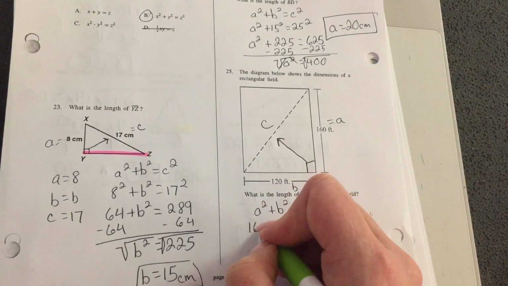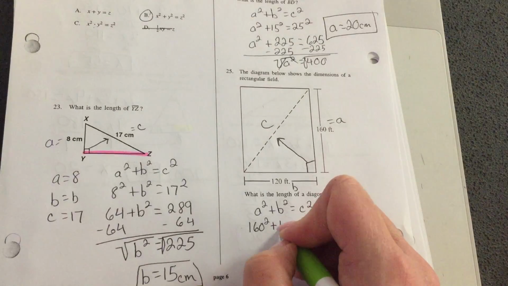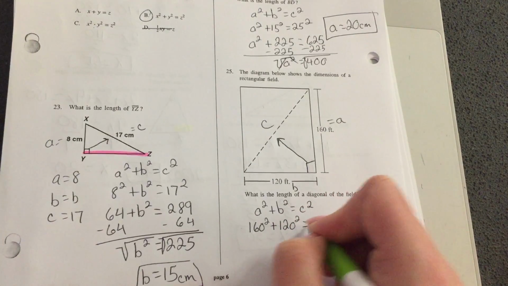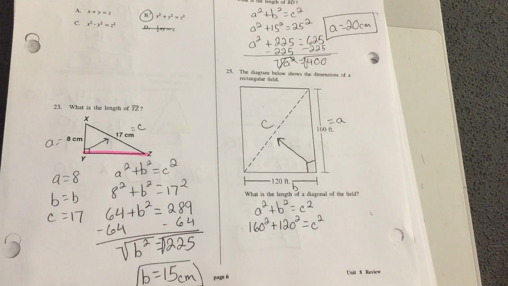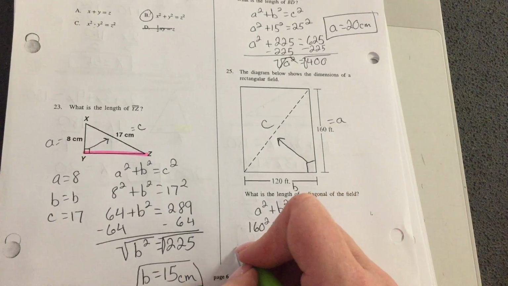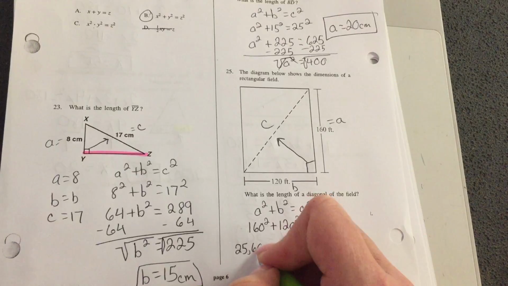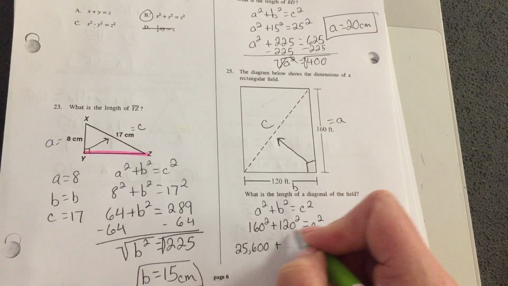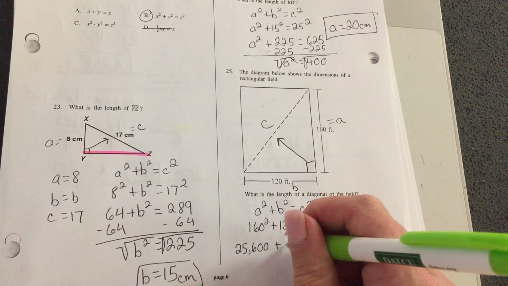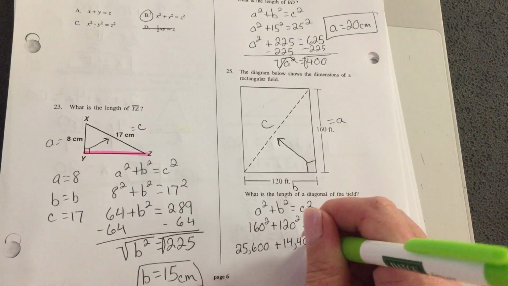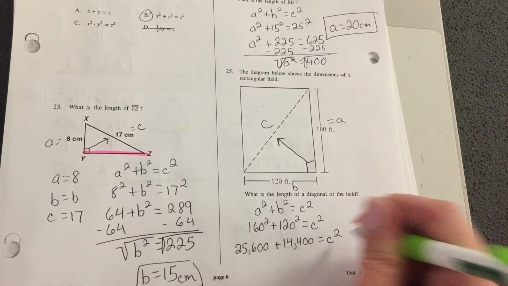A is 160 squared plus 120 squared equals C squared. Okay, 160 squared is 25,600 plus 120 squared is 14,400 equals C squared.